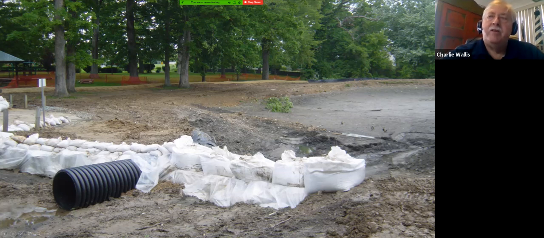Again, this is another illustration of the off-site water coming here. It goes into a diversion pipe, and it's diverted around the dam, and it'll go to the outfall and go on. And here's the dam itself, and then the pond has been dewatered.